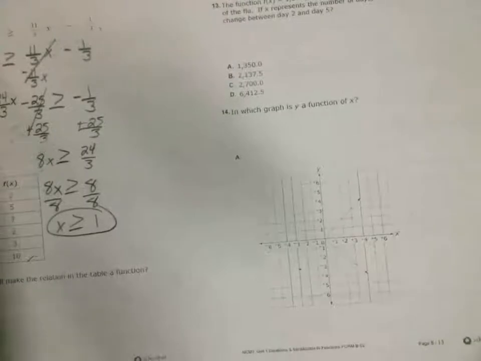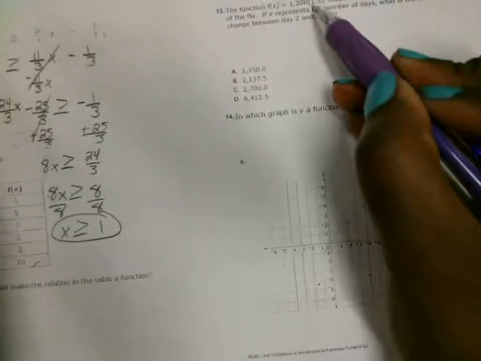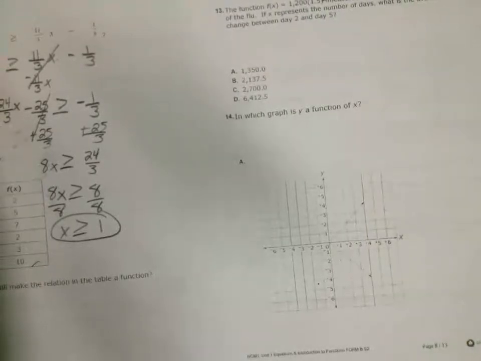Okay? Number 13, it says which function f of x is equal to 1,200 times 1.5 raised to the x power. This is raised to the x power. Okay? It says which measures the number of diagnosed cases of the flu.